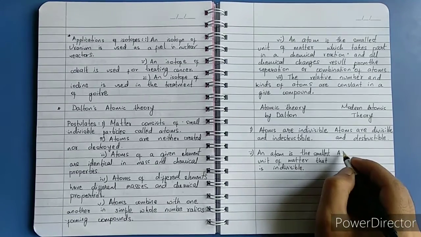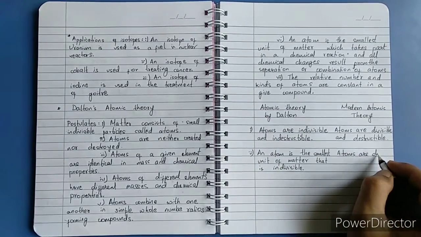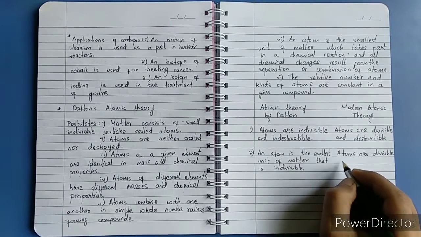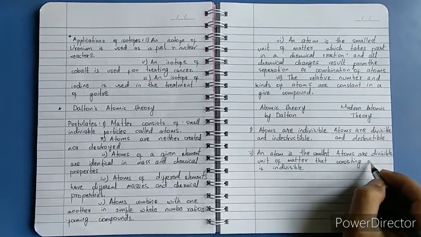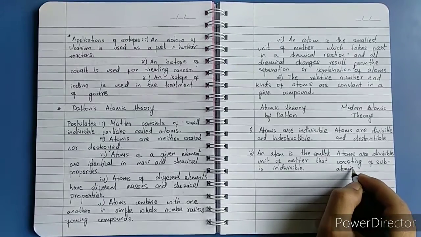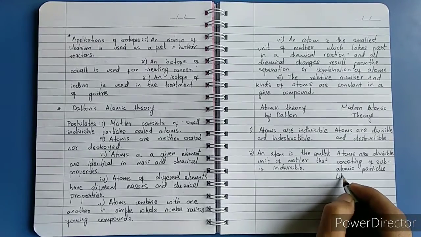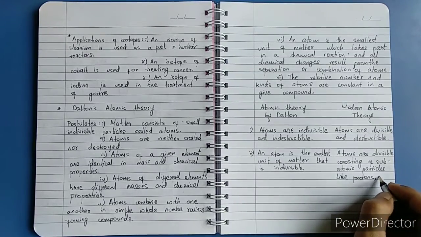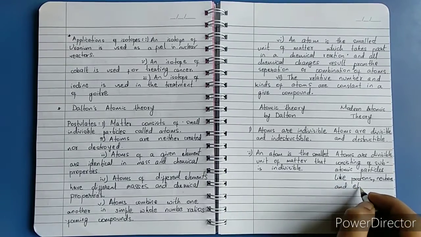But atoms are divisible, consisting of subatomic particles like protons, neutrons and electrons.